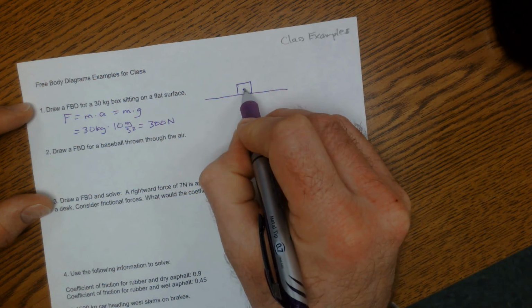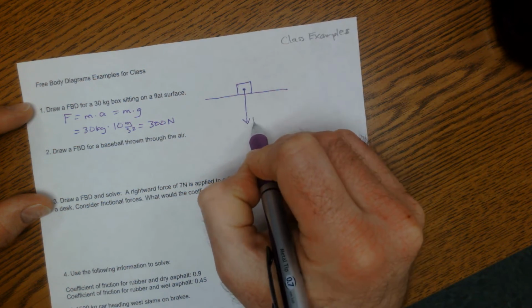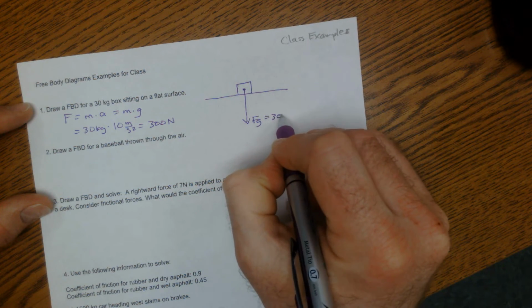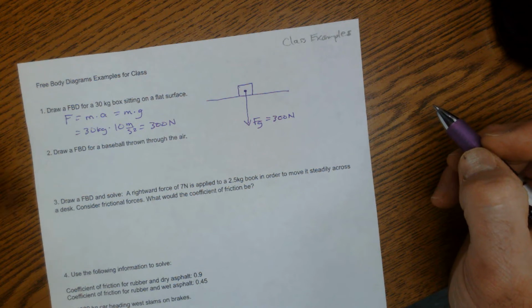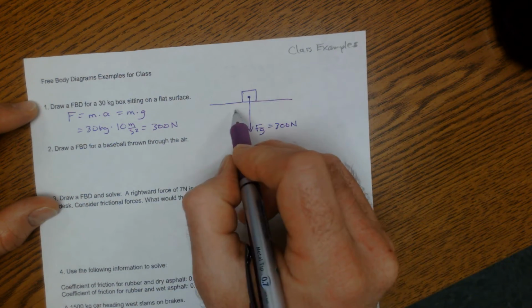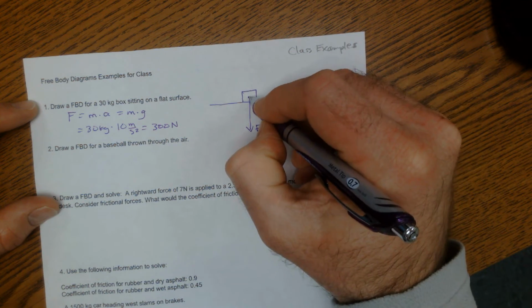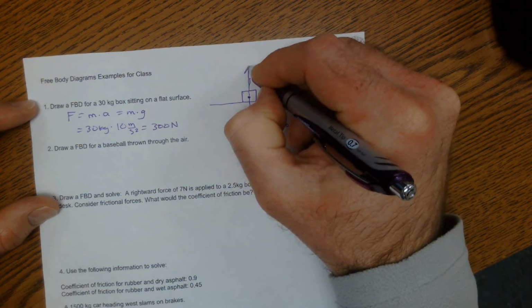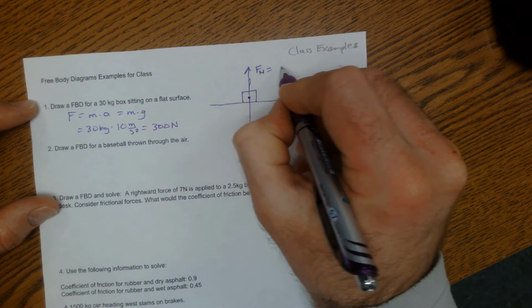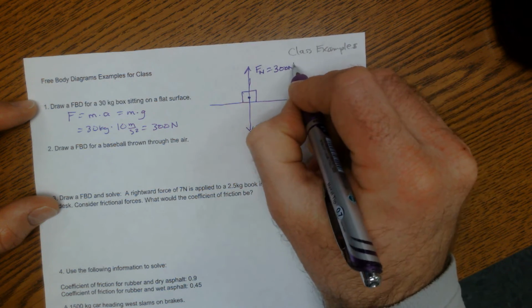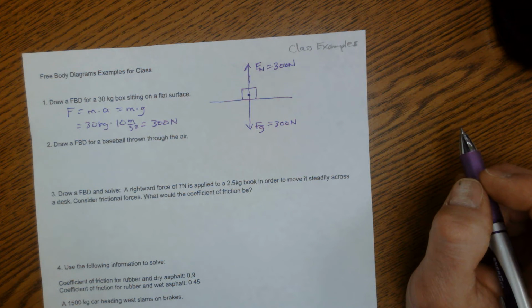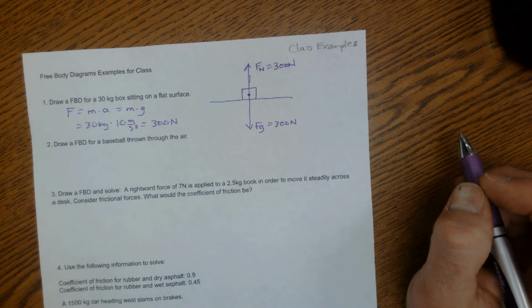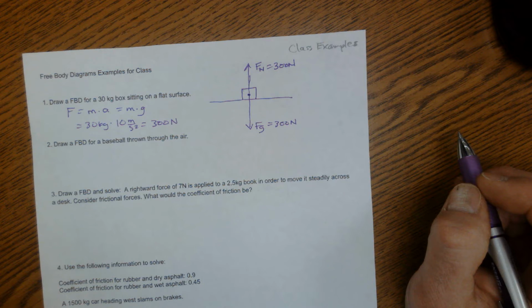Okay, so we'll draw our force of gravity. It's 300 newtons. And if there were no other forces, that thing would be accelerating downwards. And we can see that we've got a support force from our surface, which is equal to that. So our normal force is also 300 newtons. And so the forces on our box are in balance, and its net force is 0. And so there is no acceleration. And that's how we start with a real simple free body diagram.